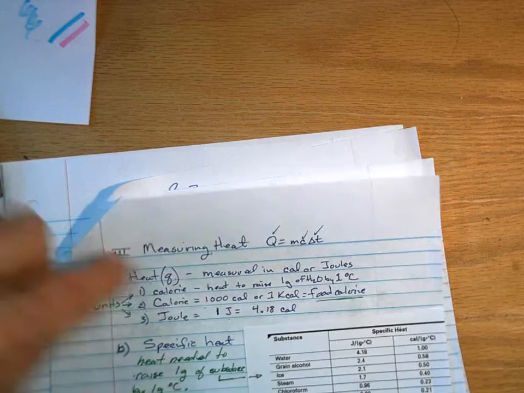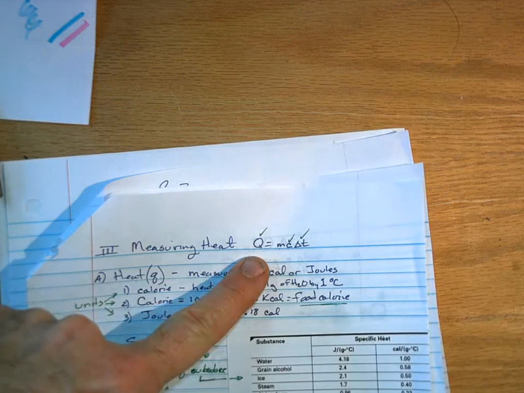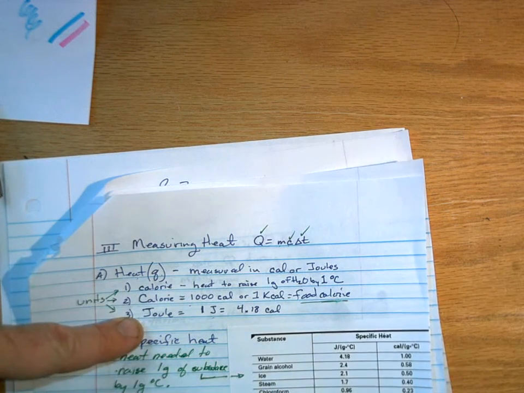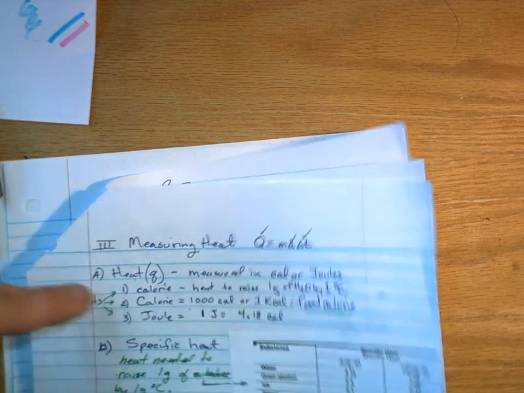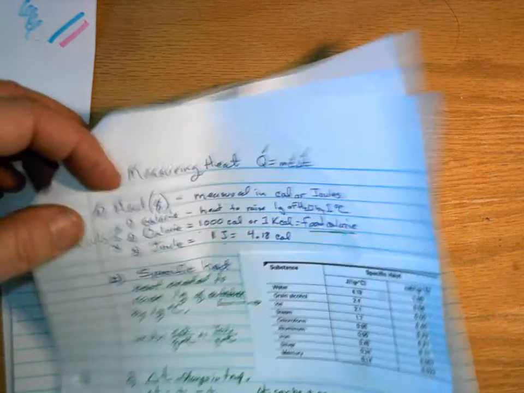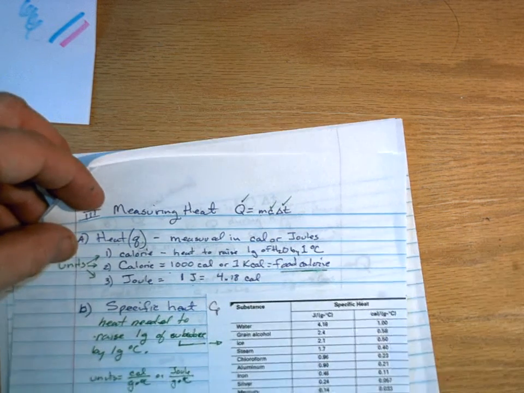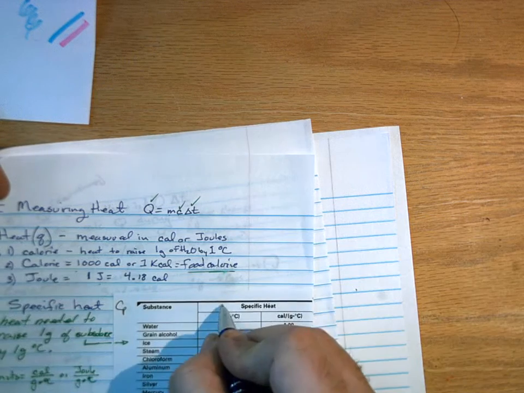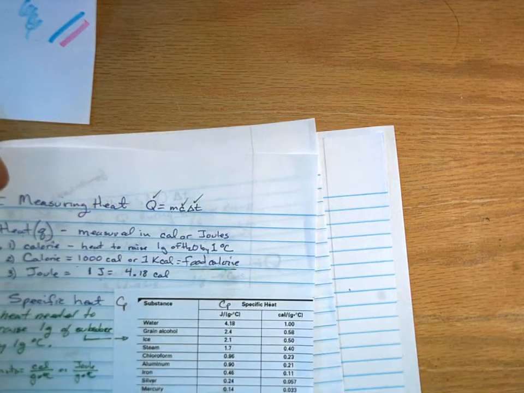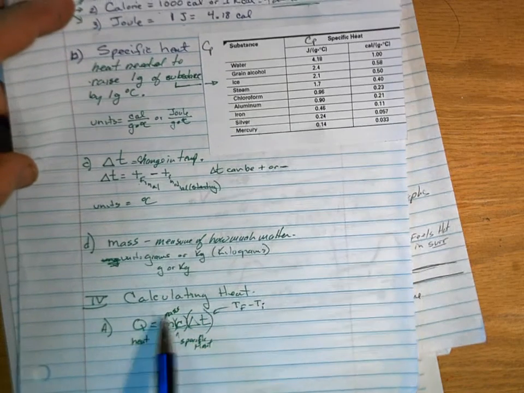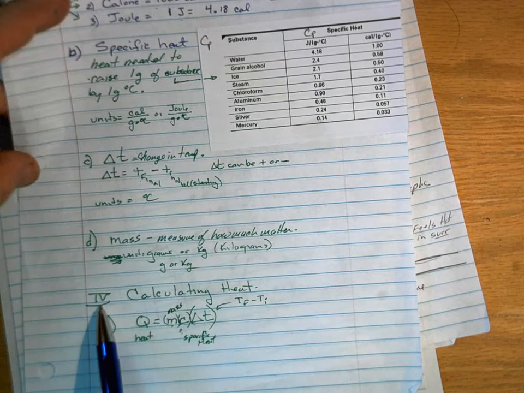Then part 2 of our notes, it was the big notes day, where we were talking about all the factors that go into the heat equation. Heat, the symbol is Q, the units are calories or joules, or big C or little c calories. We've got the specific heat, the symbol for which is CP, or just C, and I gave you this chart that shows the specific heats for different materials. We've got delta T, the final minus the starting temperature. We've got the mass.